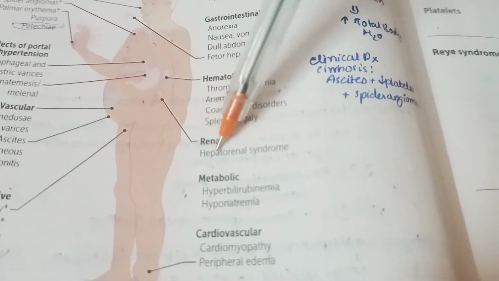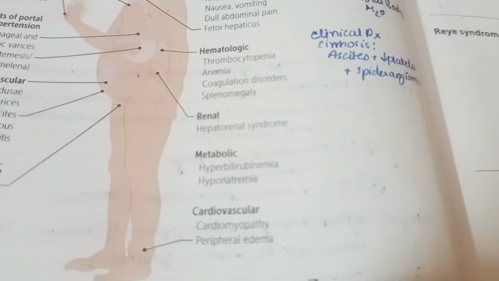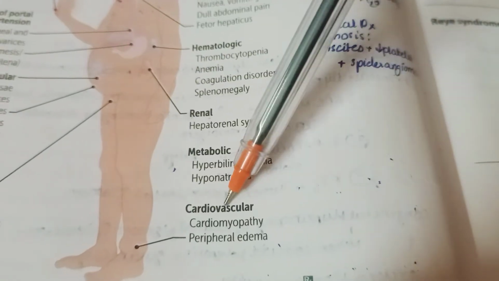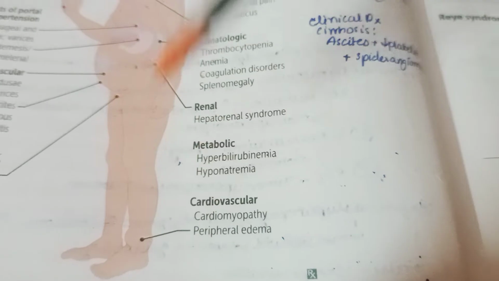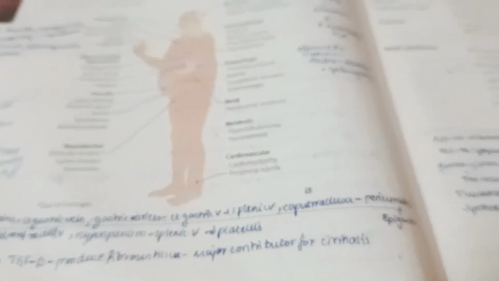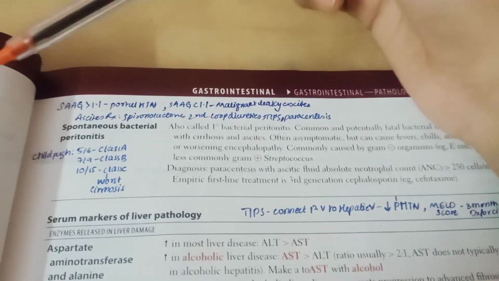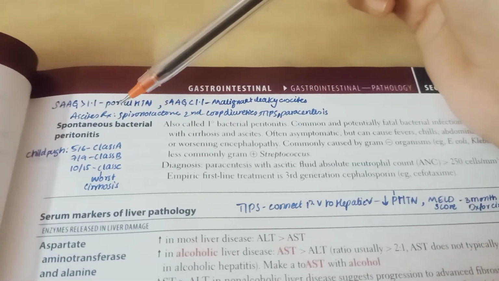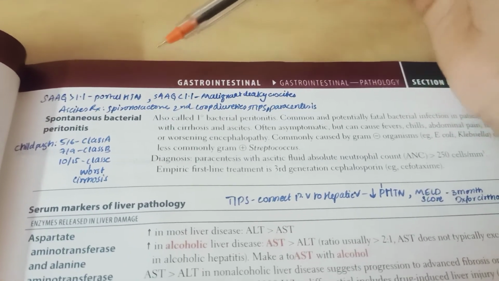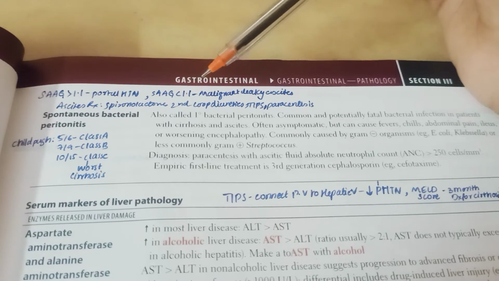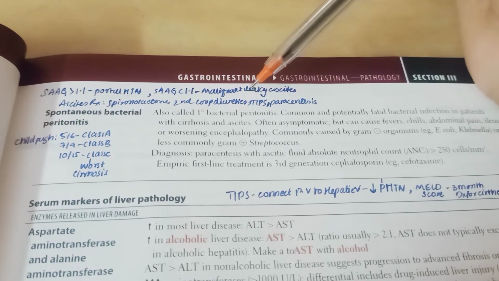Renal: there is hepatorenal syndrome. Metabolic: hyperbilirubinemia, hyponatremia. Cardiovascular: cardiomyopathy, peripheral edema. So mainly the TGF beta of the stellate cells is causing the fibrosis of the liver and causing all these problems. And one more thing you need to see is the SAAG. If the SAAG is greater than 1.1, that is portal hypertension. If the SAAG is less than 1.1, that is malignant leaky ascites.